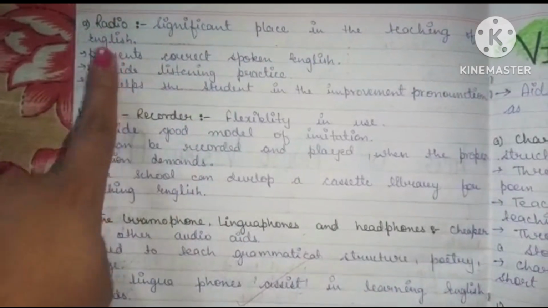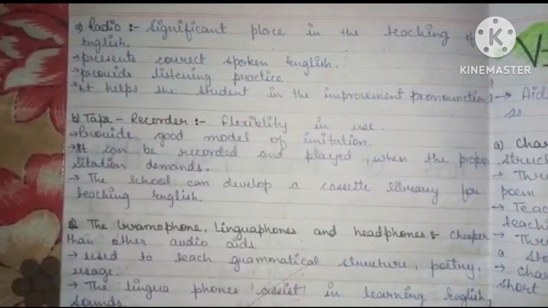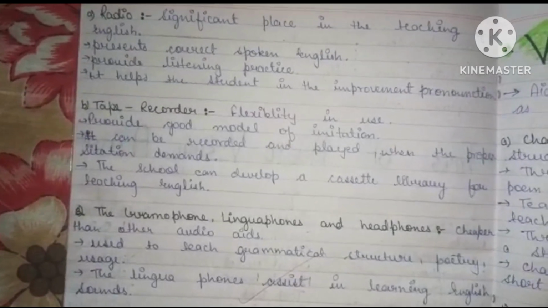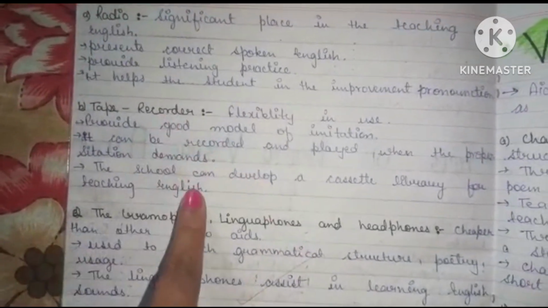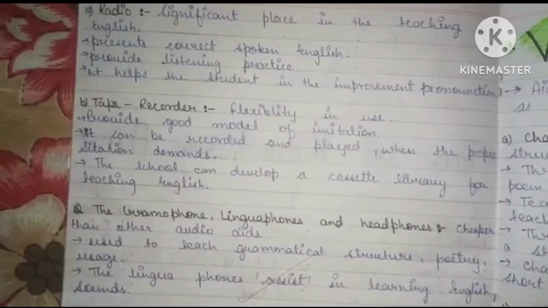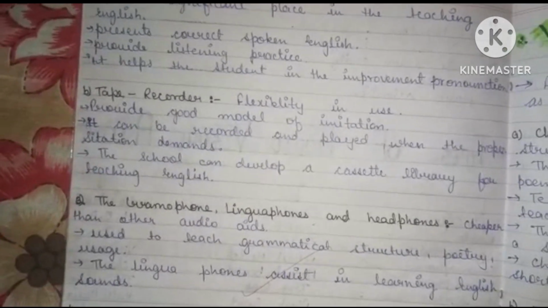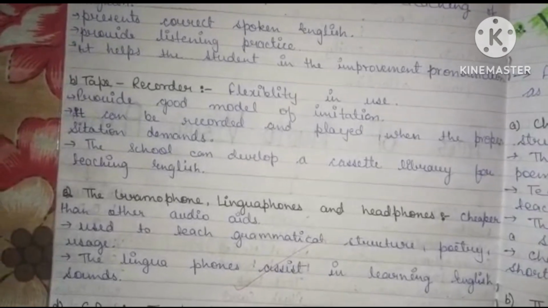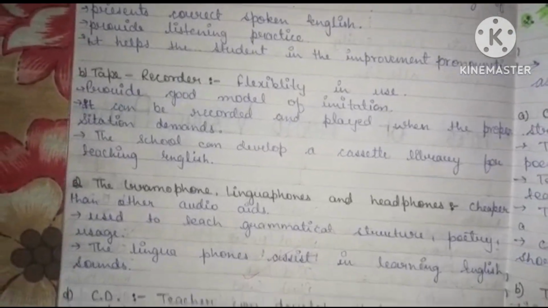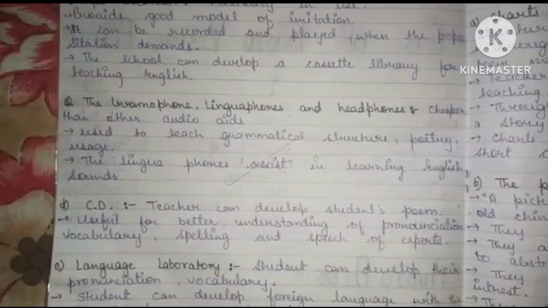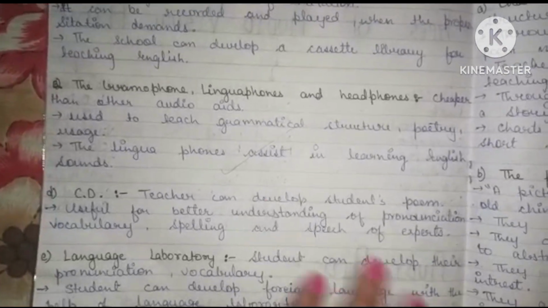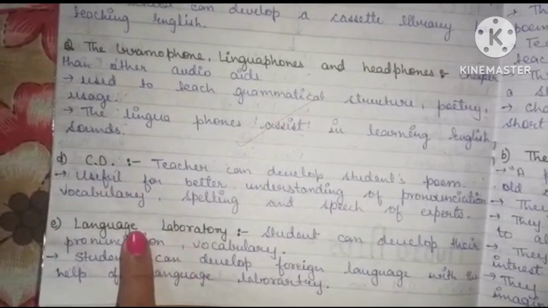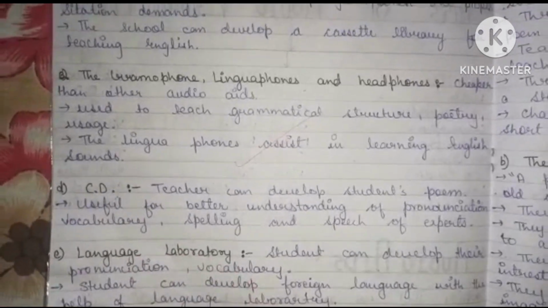So first of all we had radio, then we had tape recorder. Why is the tape recorder important and beneficial? Because we have the following points. It's flexible, provides a good model of imitation. It can be recorded and played when the proper situation demands. School can develop a cassette library for teaching English. Then we have gramophone, linguaphones, headphones. Then we have the importance and benefits of CD learning, language laboratory.